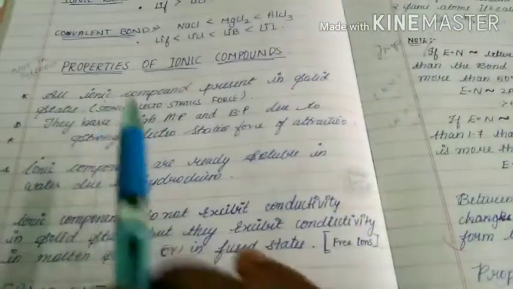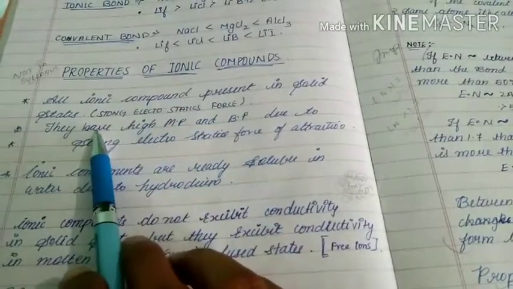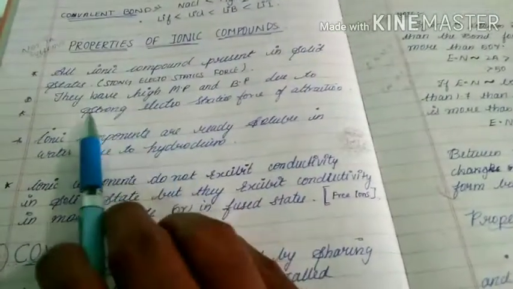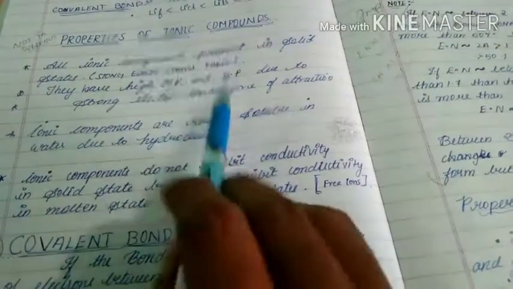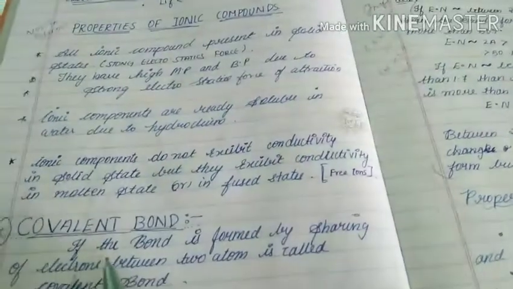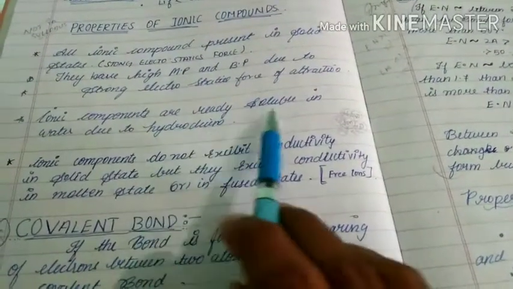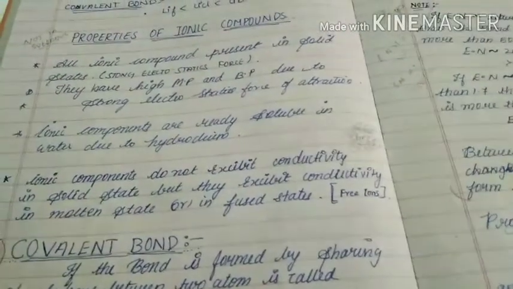Next, properties of ionic compounds. All ionic compounds present in solid state because of strong electrostatic force of attractions. Next, they have high melting point and boiling point due to strong electrostatic force of attractions. Next, ionic compounds are readily soluble in water due to hydration. I will discuss this point here.